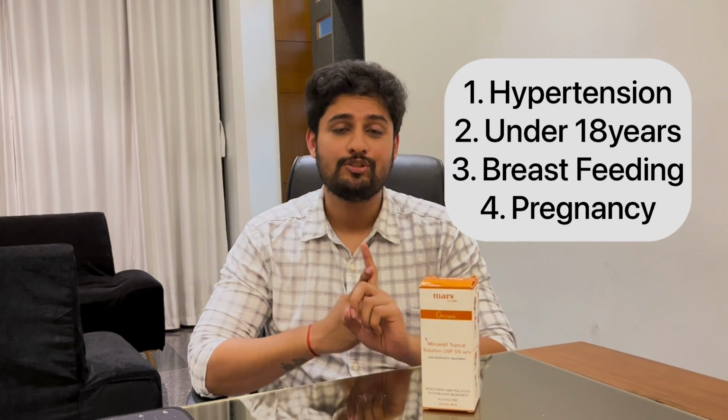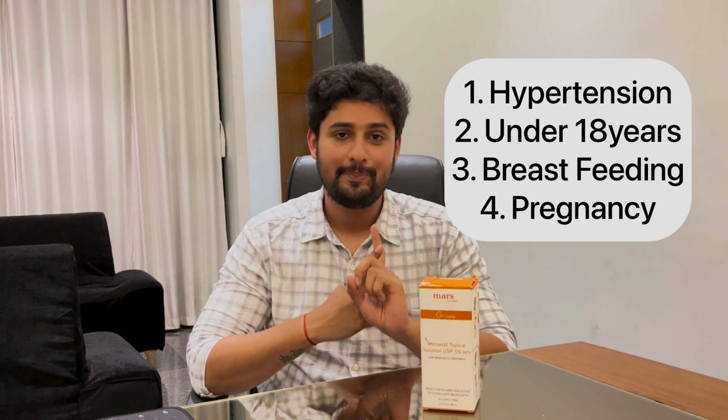Now comes a very important topic, that is, who should be avoiding the minoxidil product. Not just Mars by GHC, but any minoxidil product. Note this very carefully. I'll be mentioning 4 scenarios of who should be avoiding this particular minoxidil product. Number 1 being the BP patients. The hypertensive patients should definitely avoid the minoxidil product.